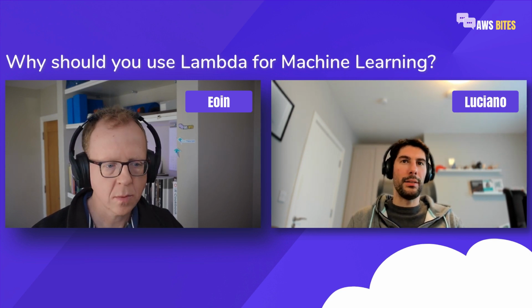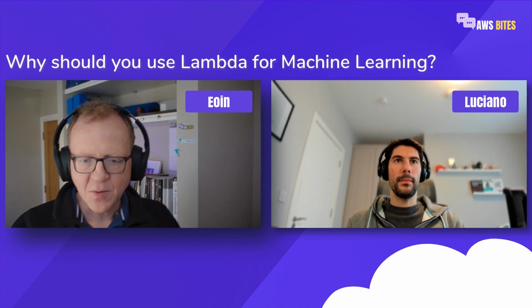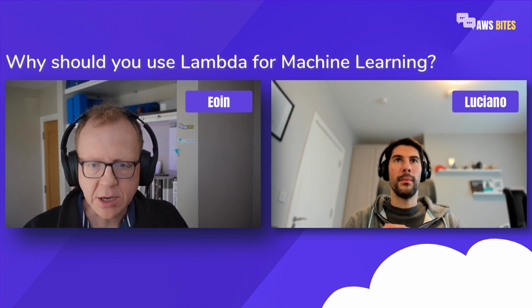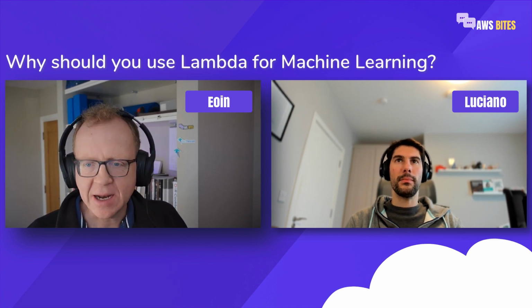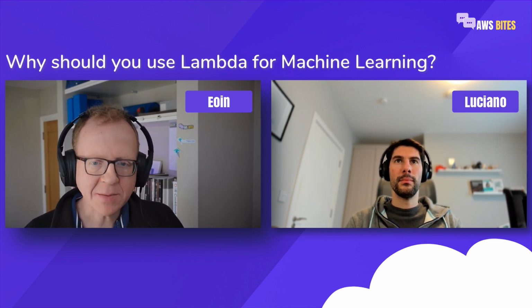Is there any other use case that comes to mind, Owen? Something that we've been looking at a lot recently is, within the Gen AI space, retrieval augmented generation, or RAG. It's becoming very common, and it's one of the areas where Lambda might play a role.